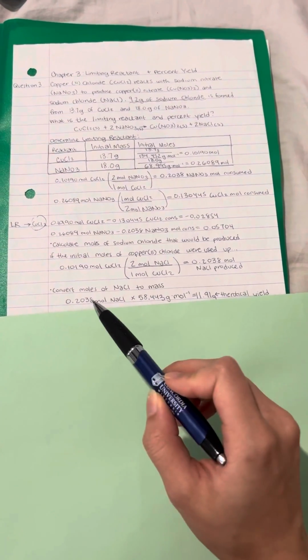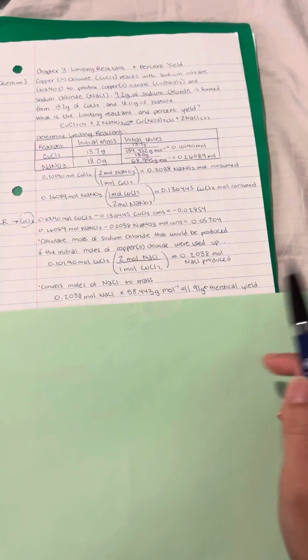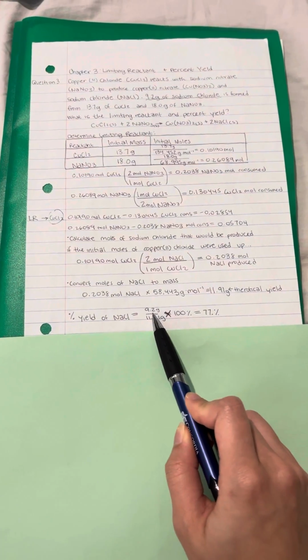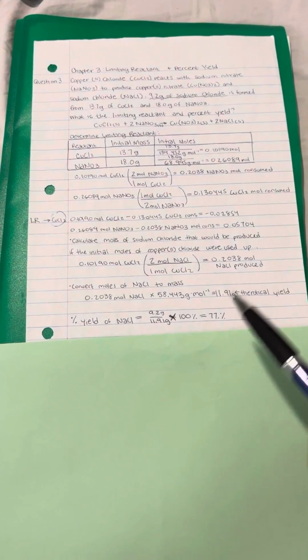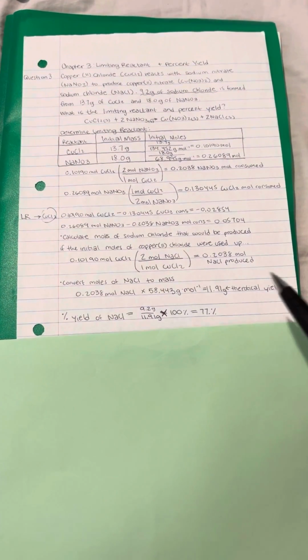Convert the moles of NaCl to mass. We'll take the moles we got here and multiply that by the molar mass, which gives us 11.91 grams, which is our theoretical yield. Now, to find the percent yield of NaCl, we'll take the given mass, which is 9.2 grams, and we'll divide that by the theoretical yield, which is 11.91 grams, multiply by 100%, which gives us 77%.